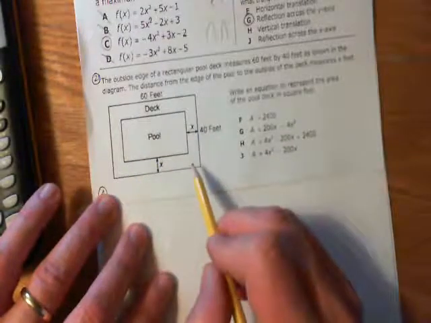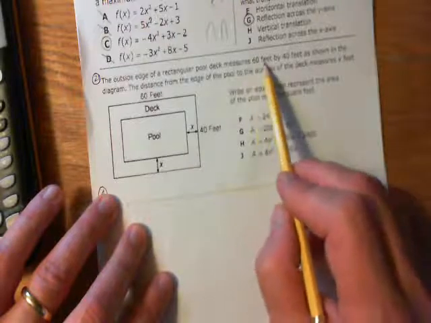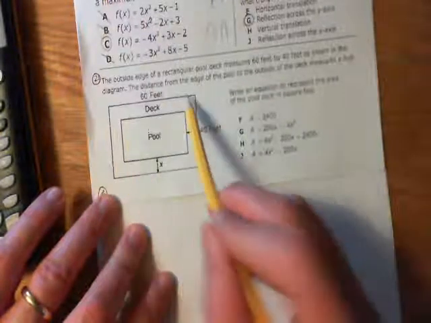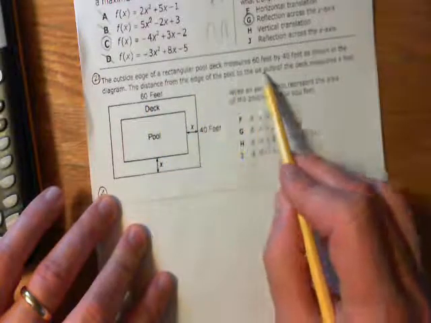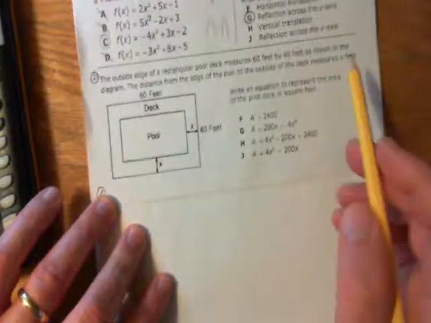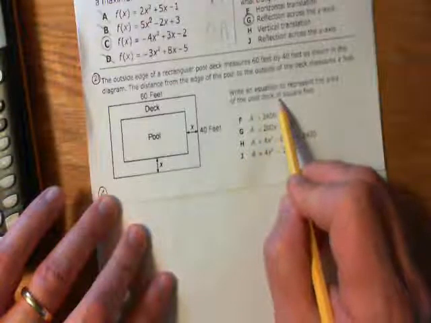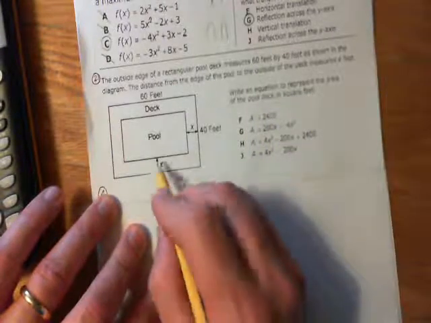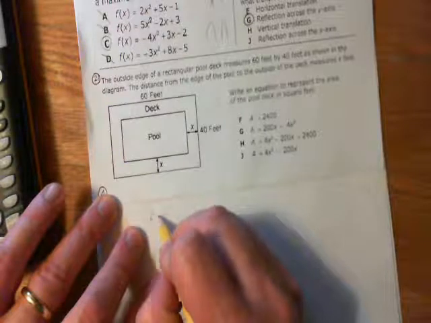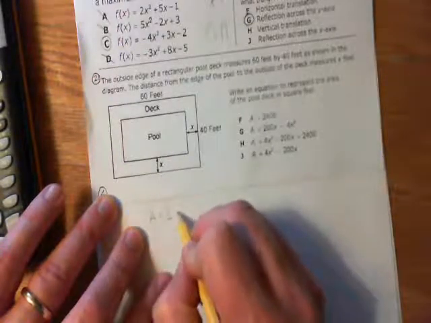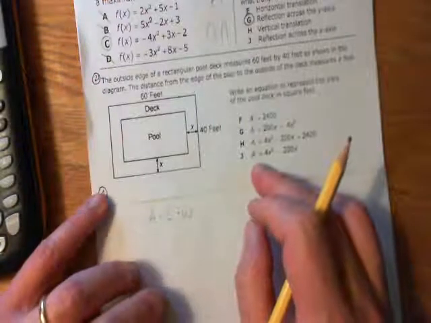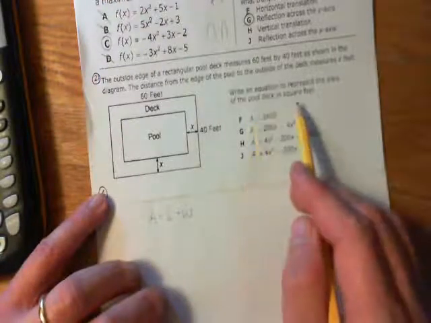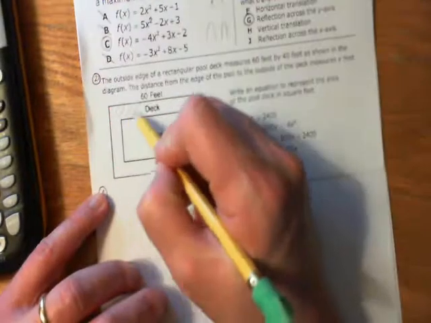So the place where you walk around the pool. Okay, and it measures 60 feet. So this is 60 feet. This is 40 feet as shown in the diagram. The distance from the edge of the pool to the outside of the deck measures x feet. Okay. Write an equation to represent the area of the pool deck in square feet. Well, the area of the pool would be a rectangle, so it would be length times width, right? And we want to find out the area of this.